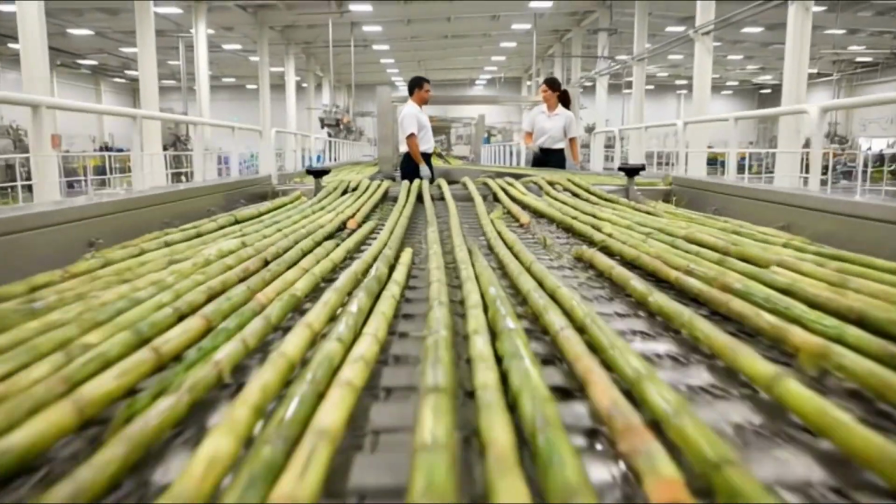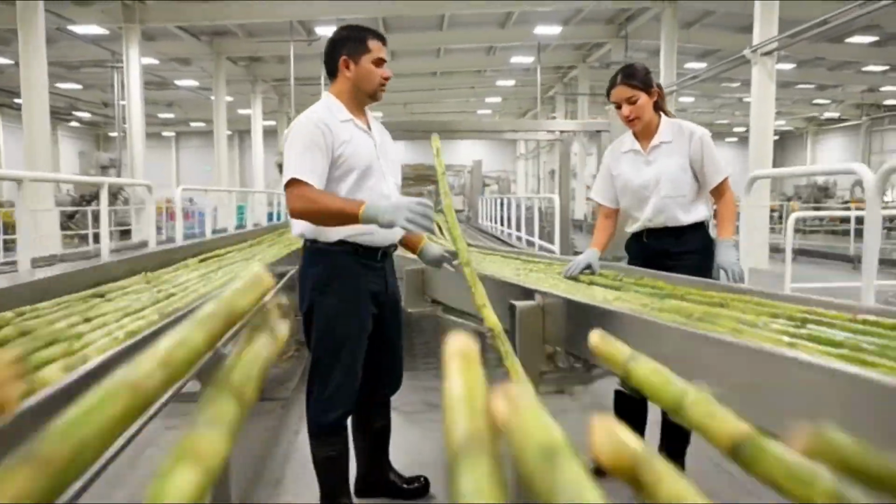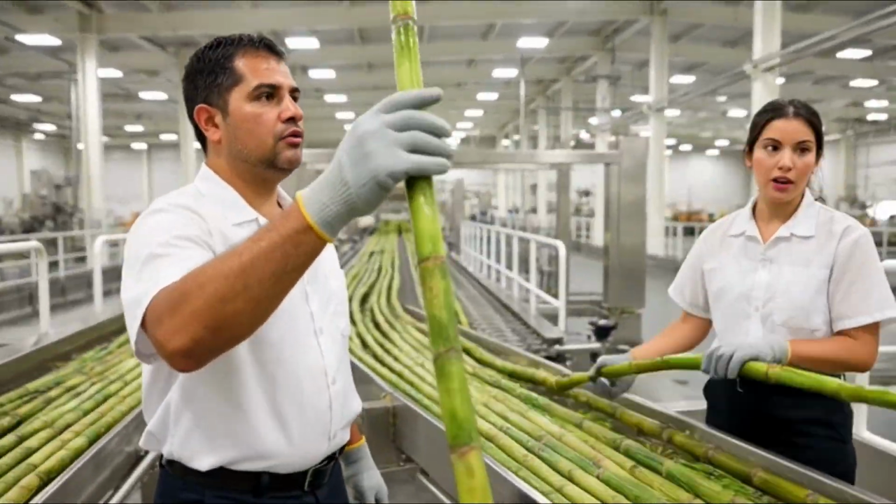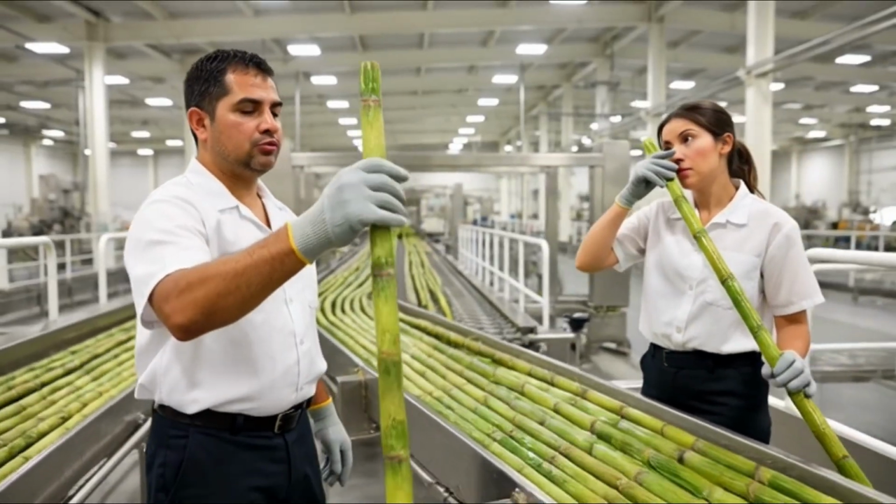Check this section. Looks clean, but watch for embedded dirt. Got it. Scanning now. All clear here. Good. This batch is ready for crushing.